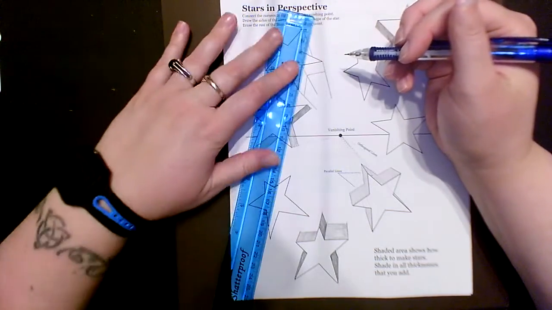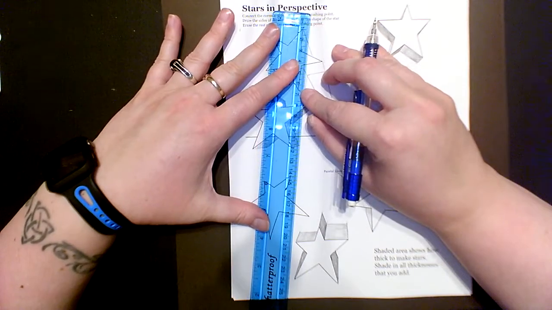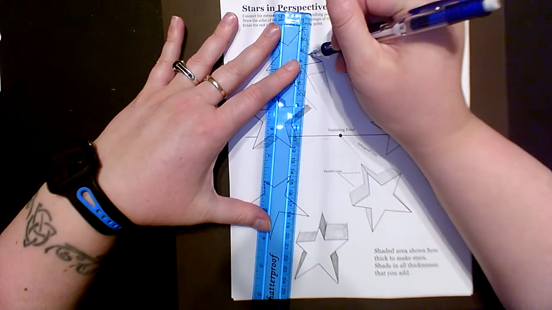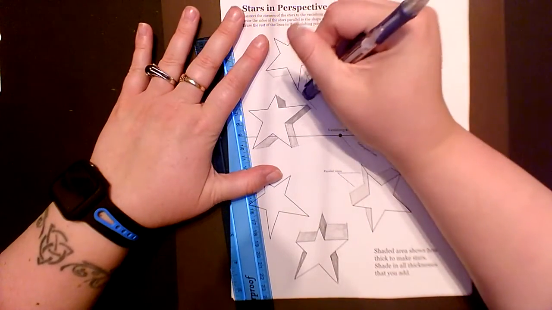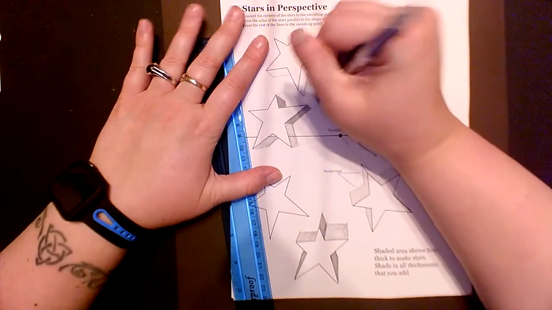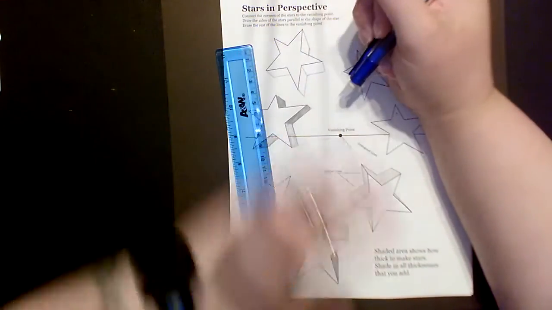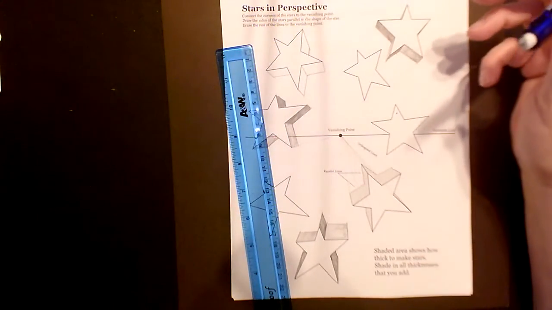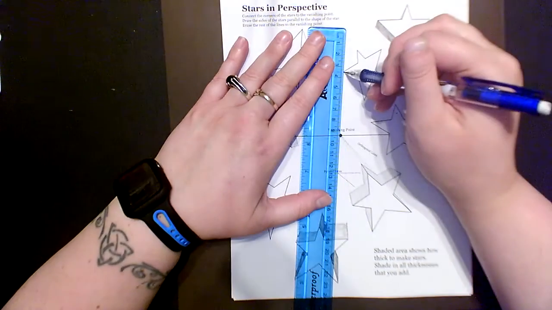And then over here, I'm going to make this side parallel. Now I can erase the extra parts of my orthogonal lines. I'll go back through and shade them in a little bit.